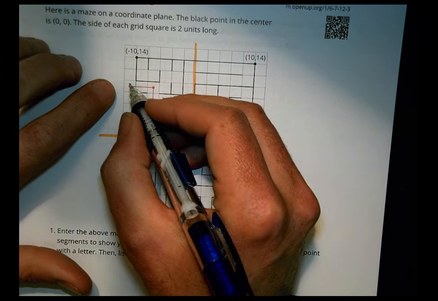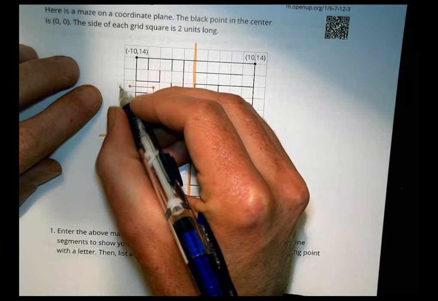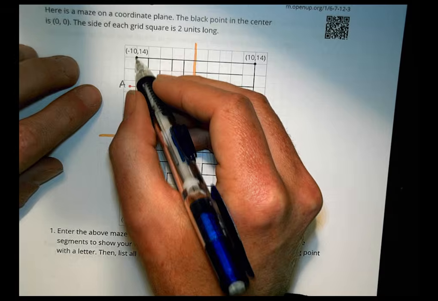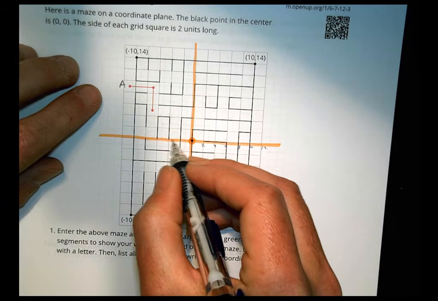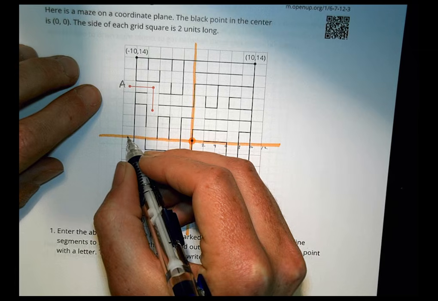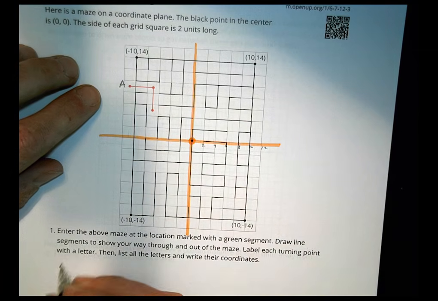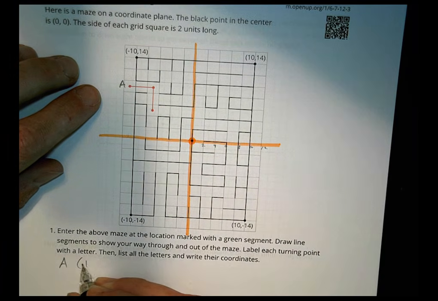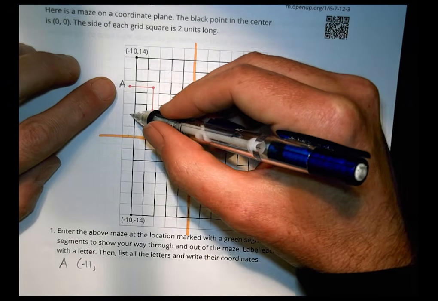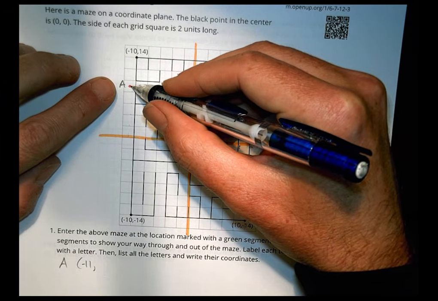So we're going to start right here at point A, which is at, in this case, we see this is 10. Right, we're going out 2, 4, 6, 8, 10, and we're out one more, so that's 11. So A is at point negative 11, comma, and then for our y value, we're 2, 4, 6, 8, and 9.